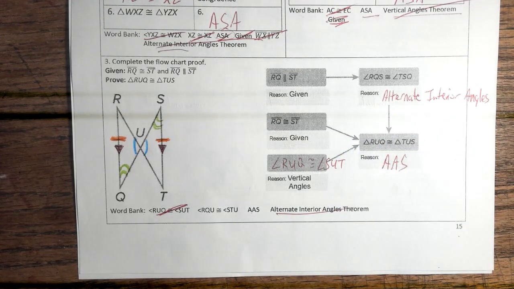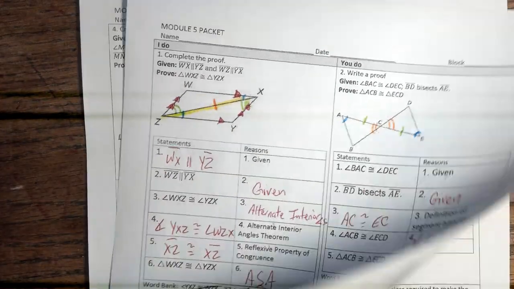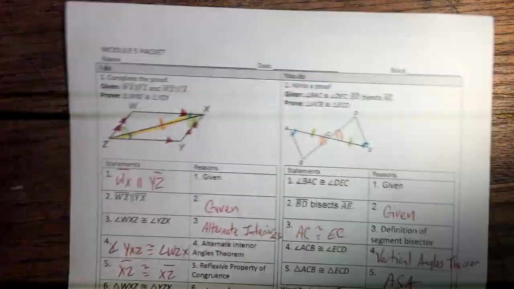All right, guys. Oh, nope. We got another page. Woohoo. Sorry. Just like you guys right before the bell.